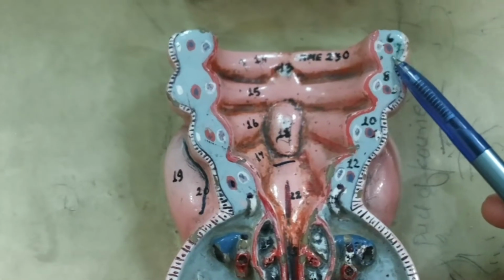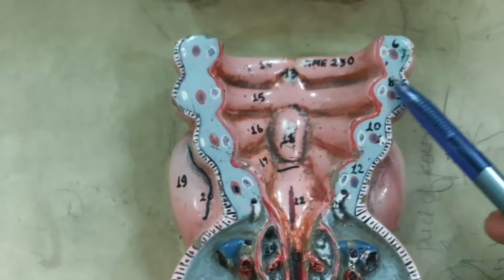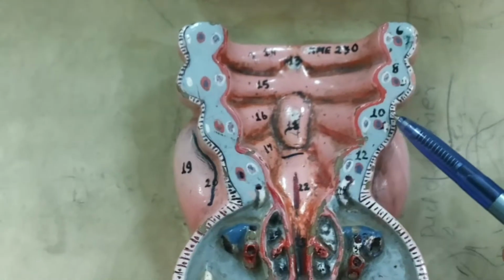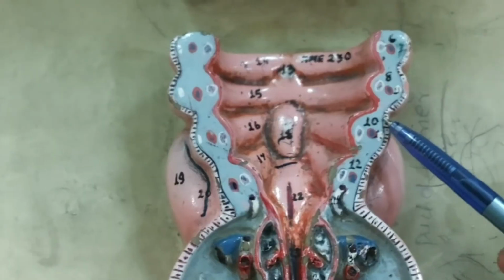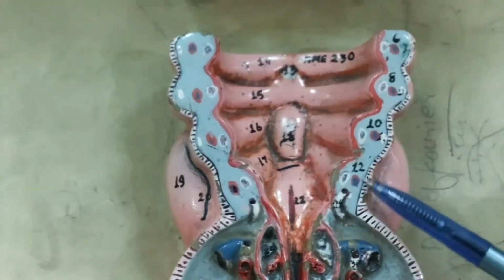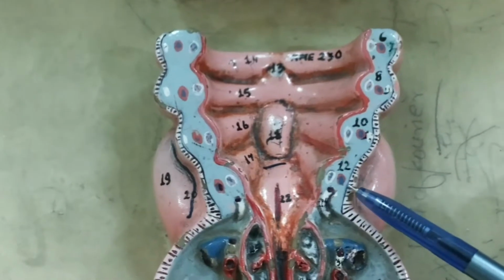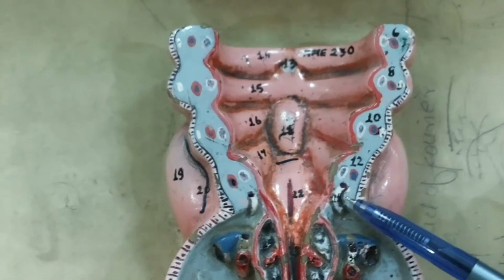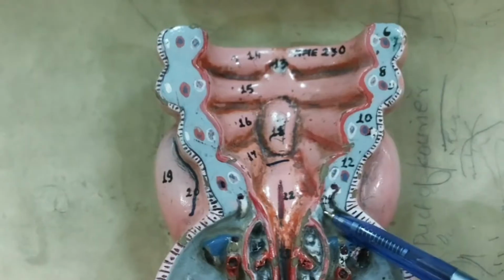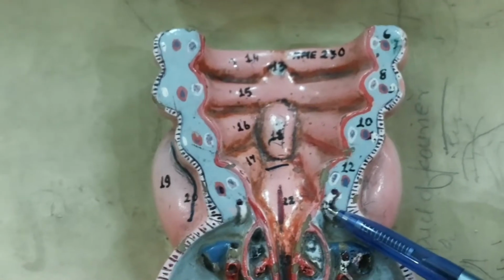First pharyngeal arch, mandibular division, trigeminal nerve. Second pharyngeal arch, facial nerve. Third pharyngeal arch, glossopharyngeal nerve. The fourth pharyngeal arch has the superior laryngeal nerve and the recurrent laryngeal nerve. This is probably the superior laryngeal nerve.